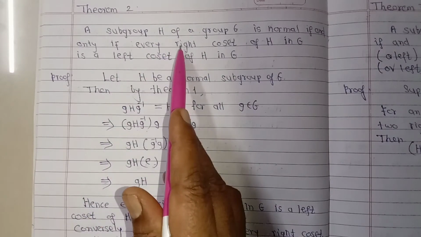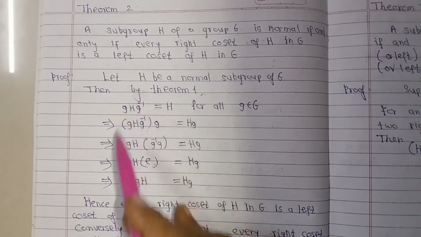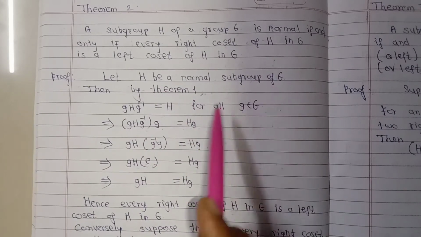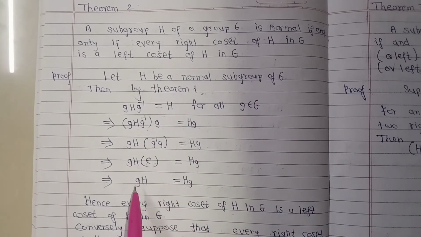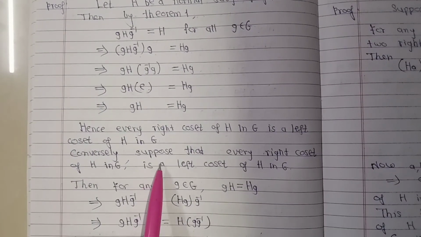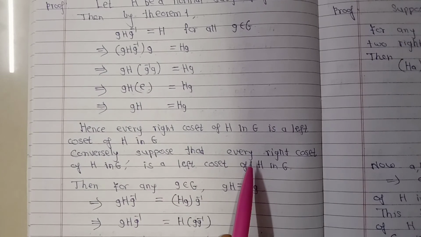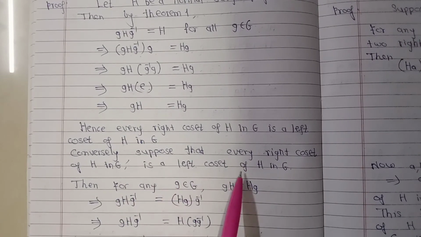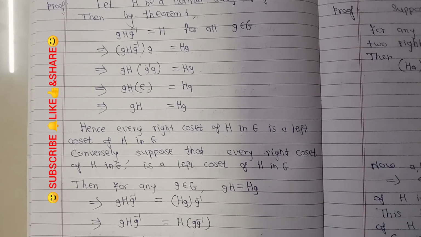This is the if and only if part, so we have proved this theorem in two parts. First, we assume that H is a normal subgroup, and we prove that every right coset equals a left coset of H in G. And in the second part, we assumed that every right coset of H in G is a left coset of H in G, then H is normal. Thus, we have proved the theorem.